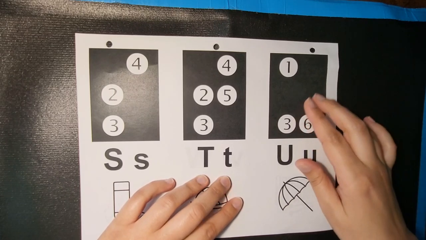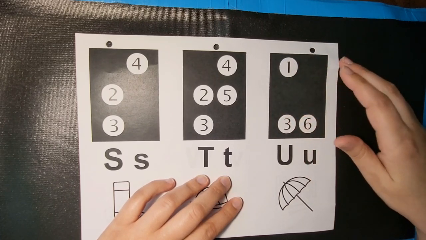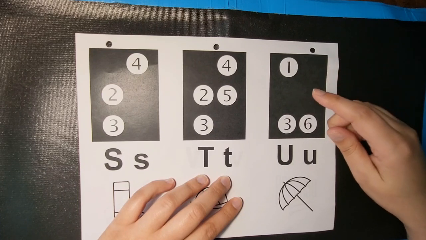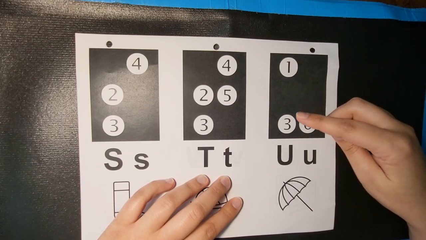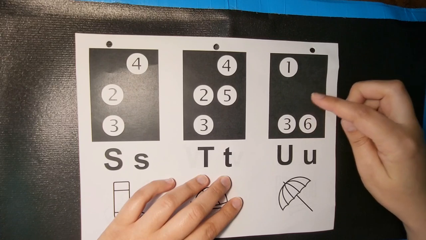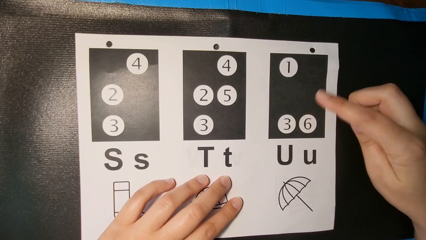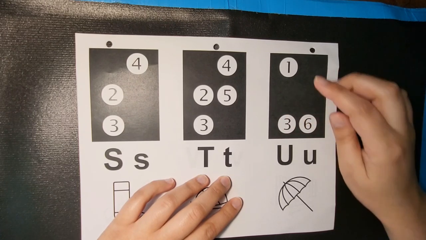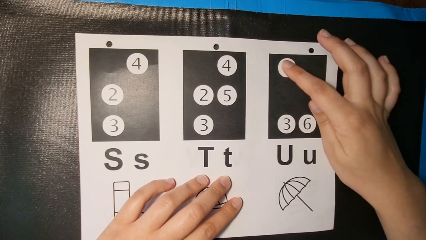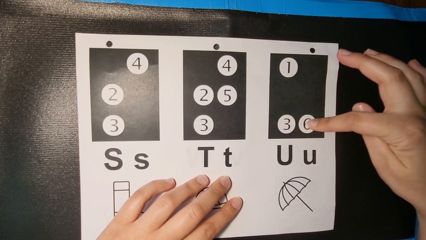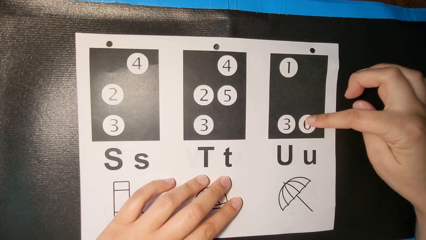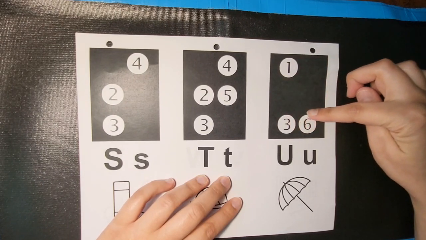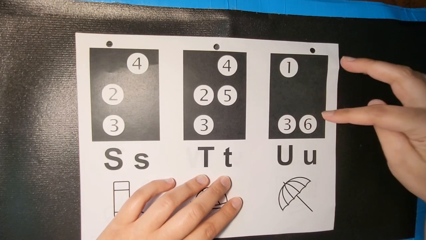An umbrella starts with U. You can also think maybe how some umbrellas have that hooked bottom, you know, like the curvy cane shaped bottom. So if you want to go from dot 1 to 3 to 6, you can start making that curvy shape that you usually see on some umbrellas, at least.